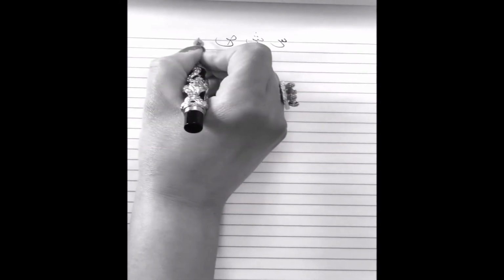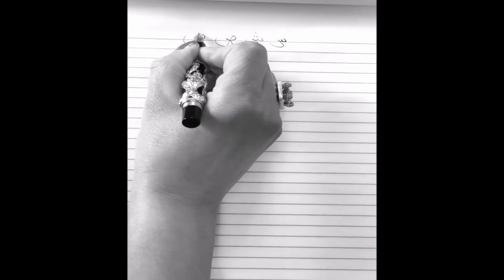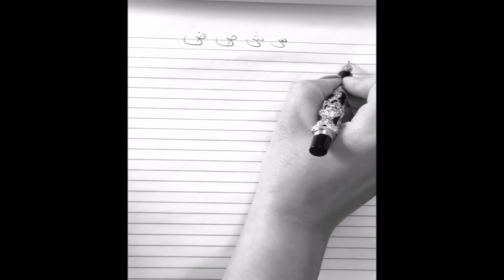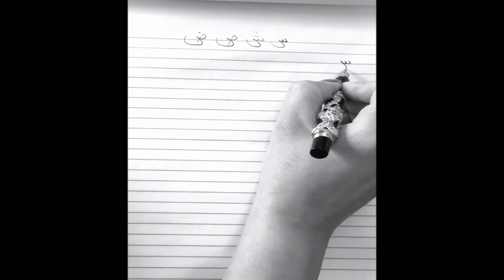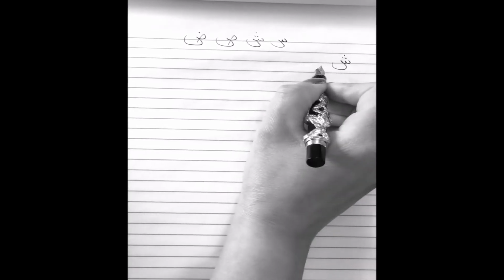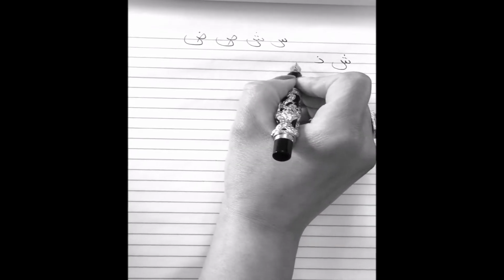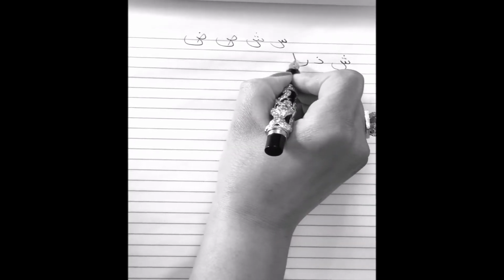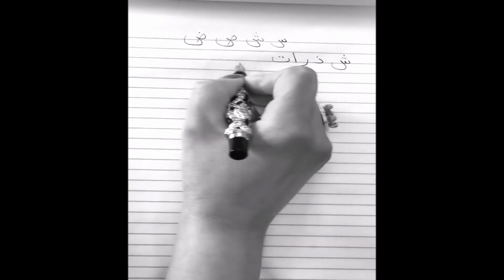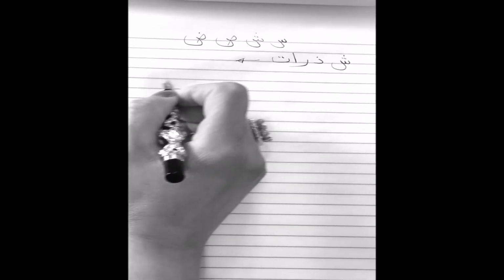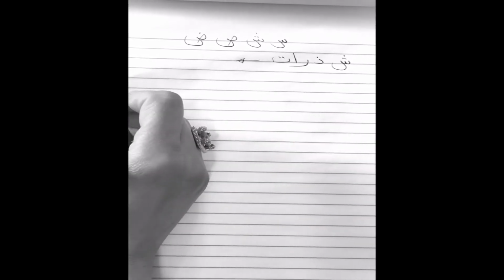This lesson will be about how to connect sin, shin, the sad, and the dad, and we'll add them to the previous letters that we learned. So the first example we have in the book is shin, dhal, ra, alif, and ta. So how do we connect these four letters?